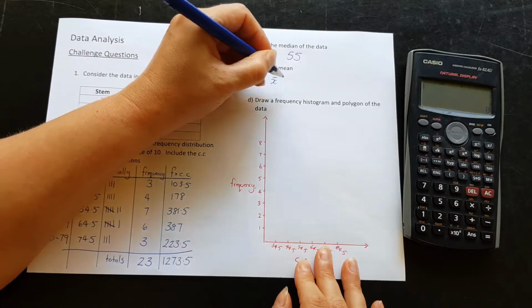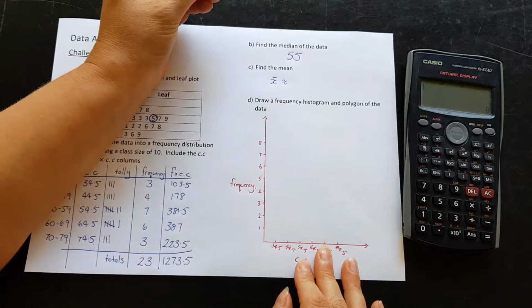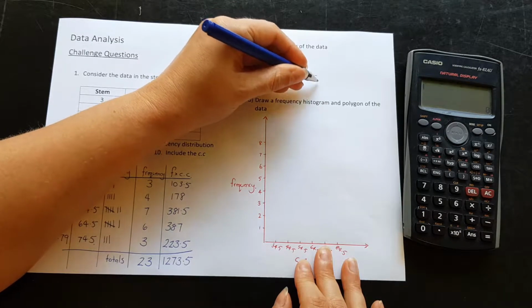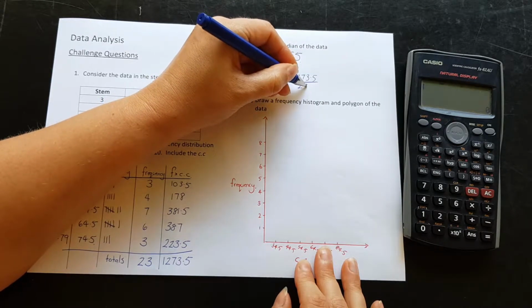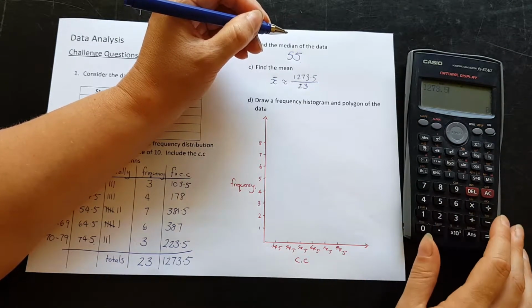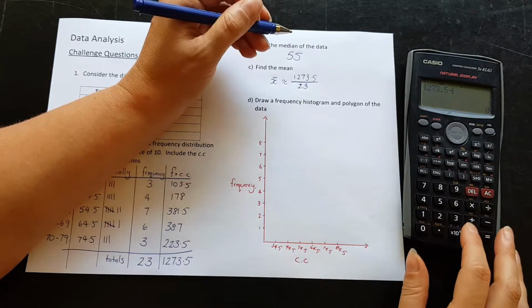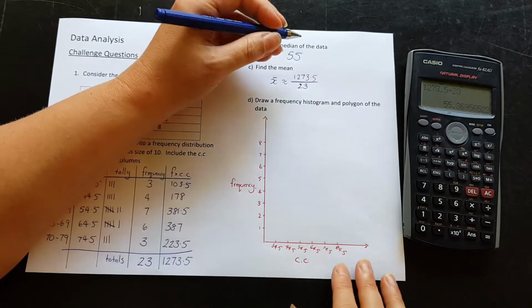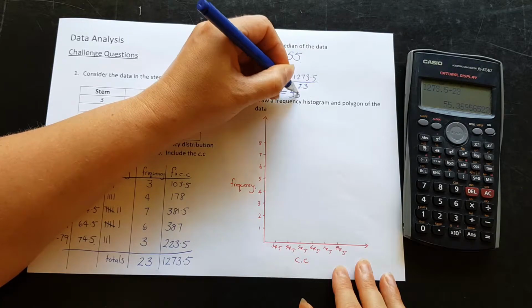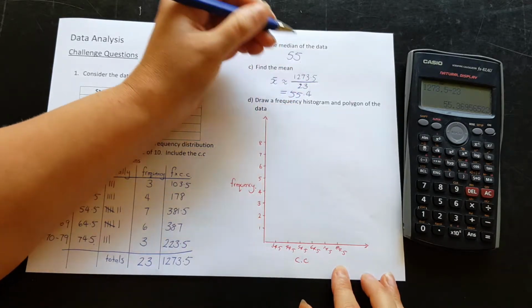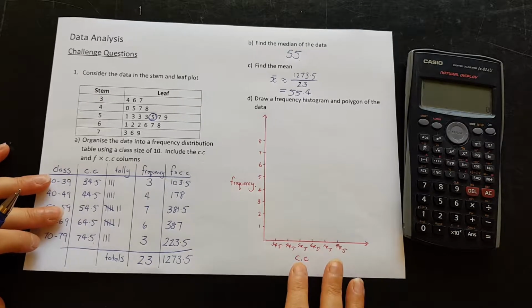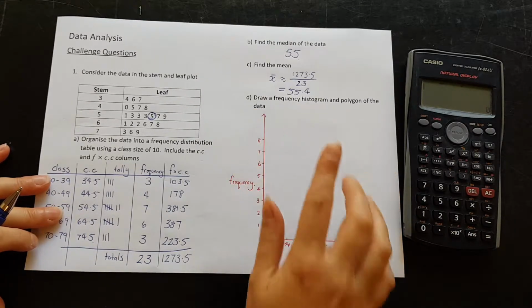The mean is approximately equal to 1273.5 divided by 23, which is 55.4.